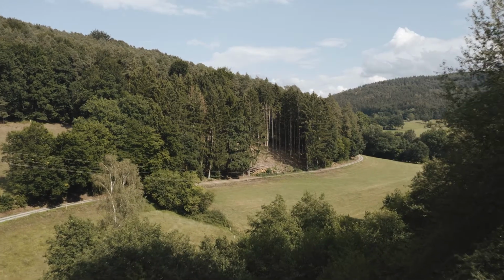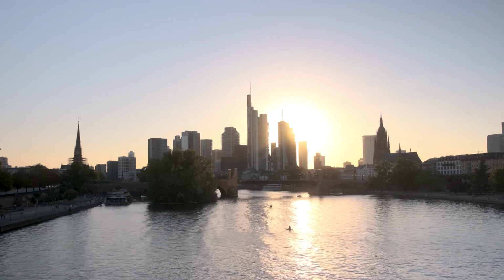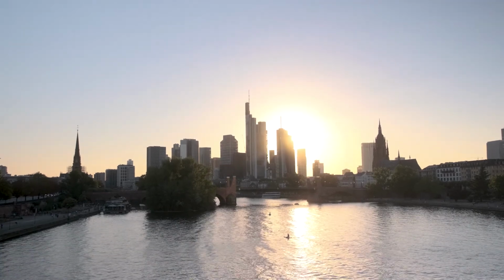For the first part we ended up driving in an area called Odenwald. It's an area full of forests, large open fields and beautiful nature. For the second part we chose the city of Frankfurt because it has the biggest skyline here in Germany, and we already knew the area because it's near our place.